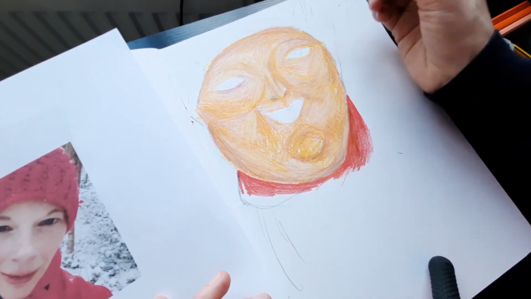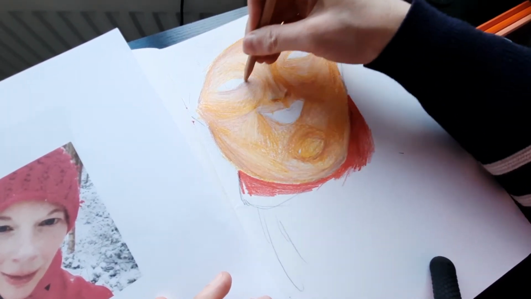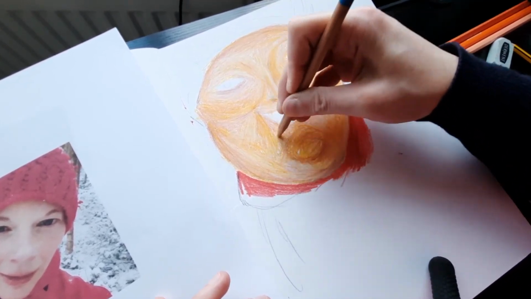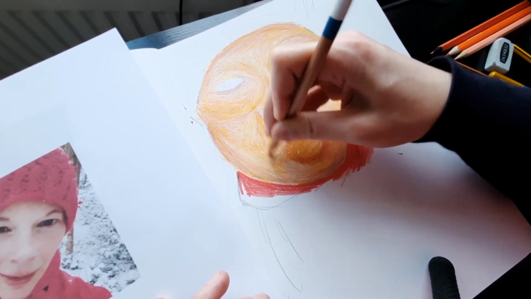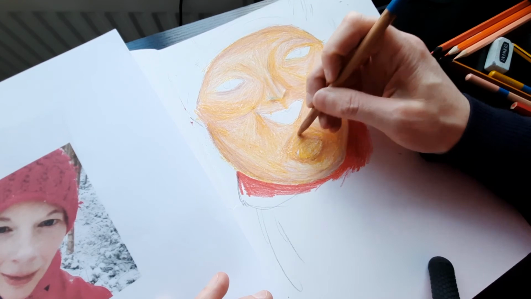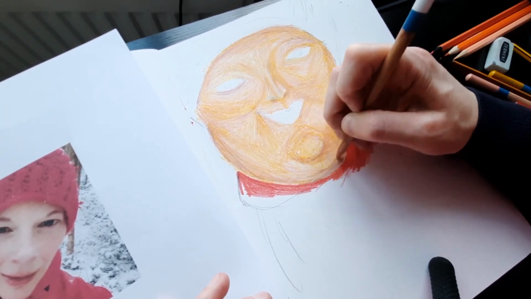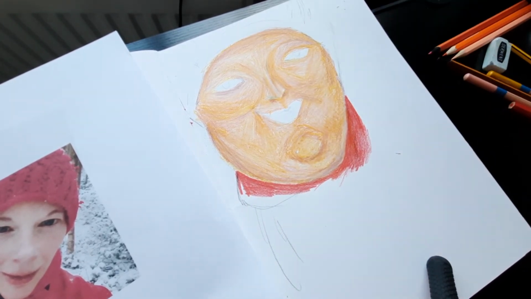You could even just shade it in pencil if you wanted to. Okay, so I might come back and tweak that a little bit more.